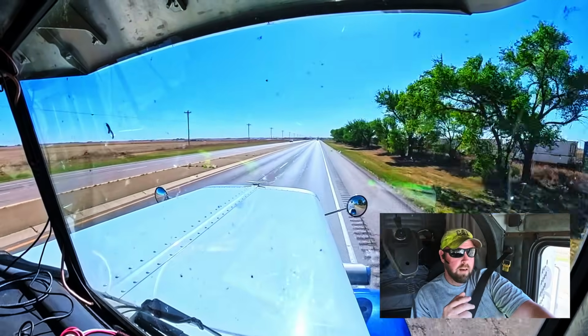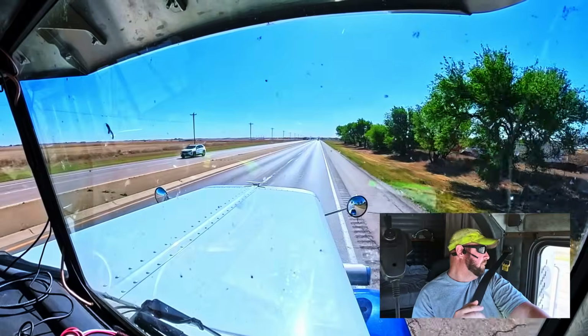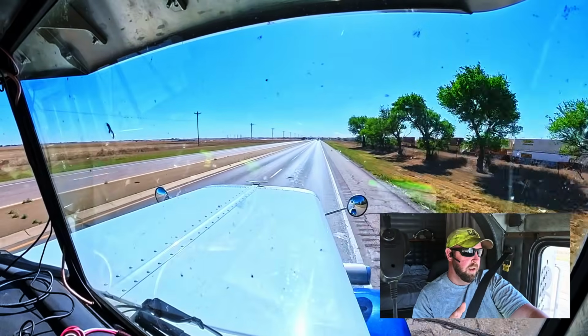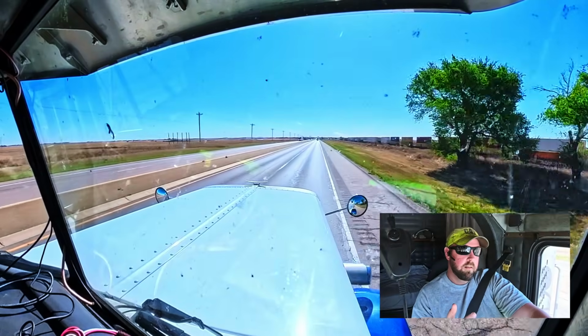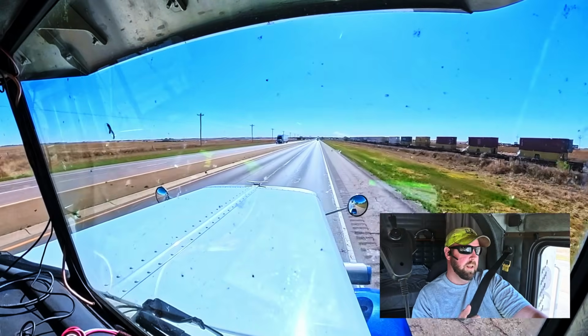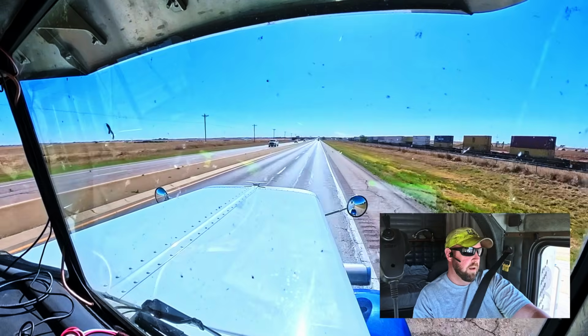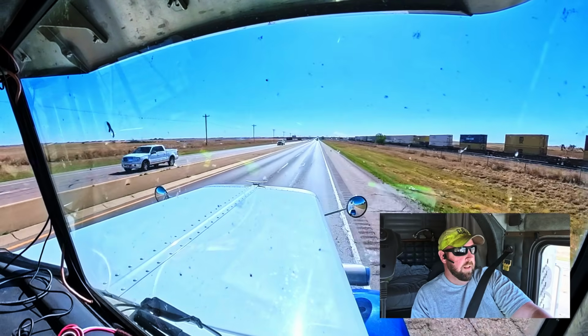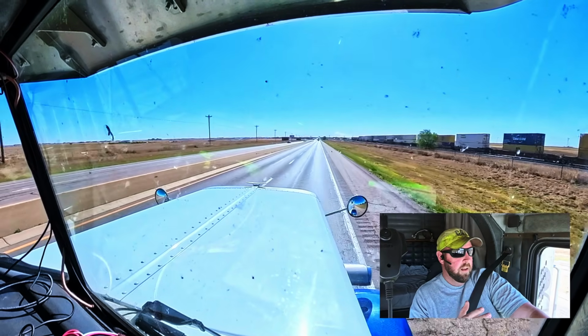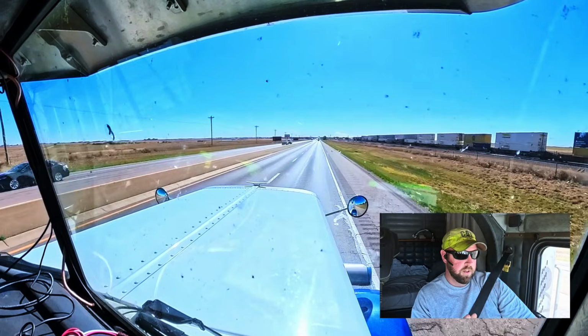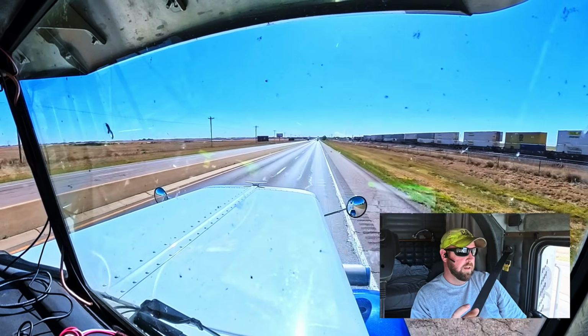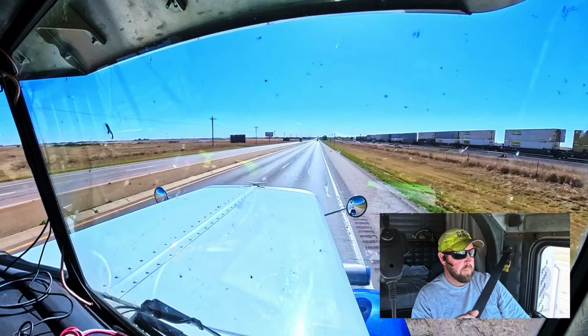I'm also gonna add profitability tracking. So I'm gonna incorporate a cost of operations spreadsheet that has all of my actual fixed cost and my operating cost. And then I'm gonna add another portion to it that actually tracks my current fuel cost.